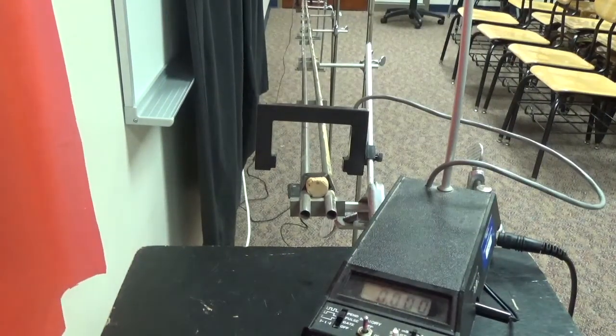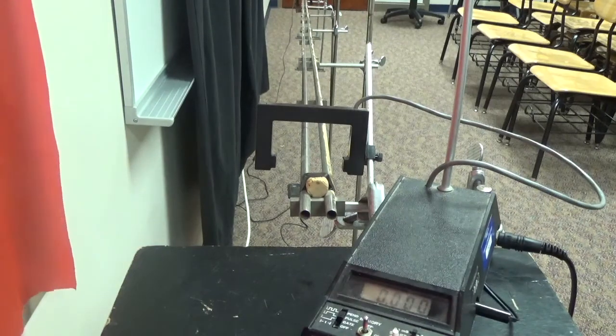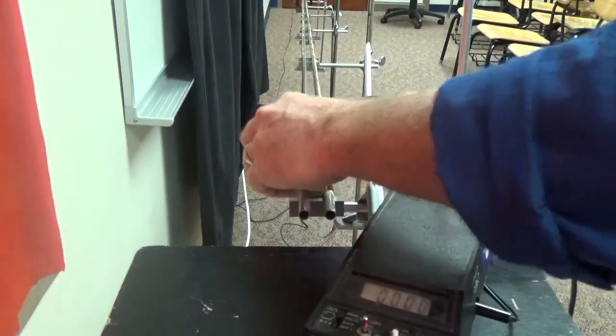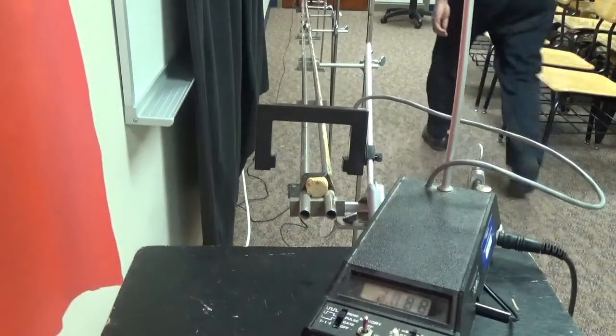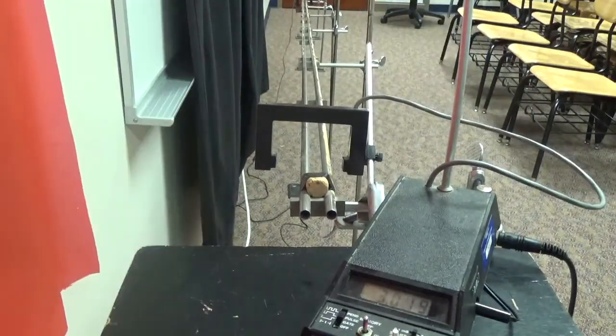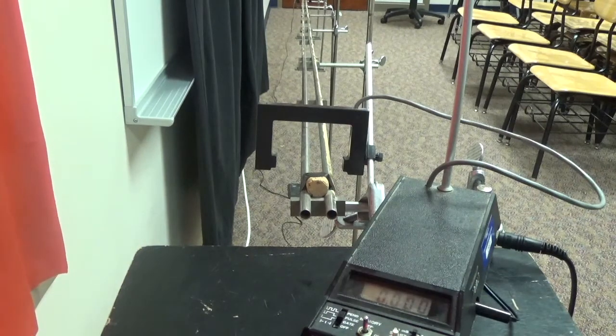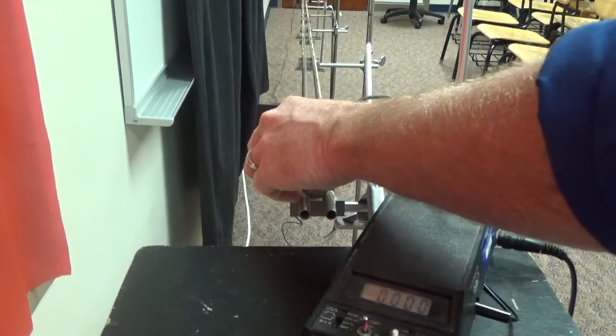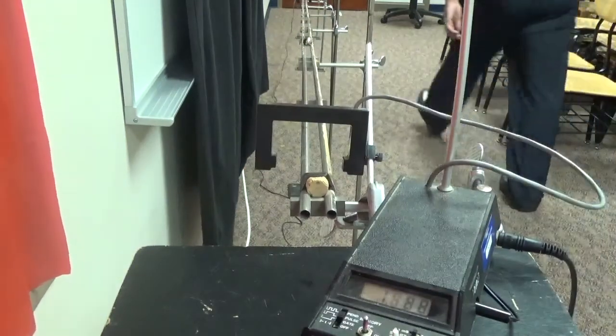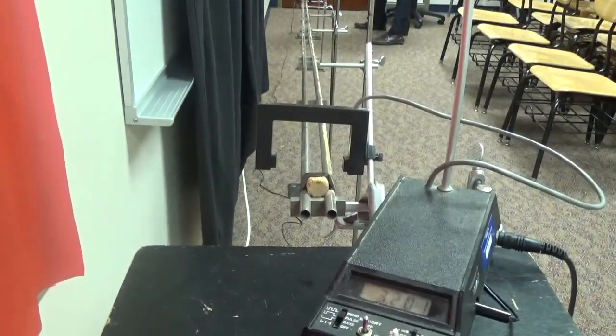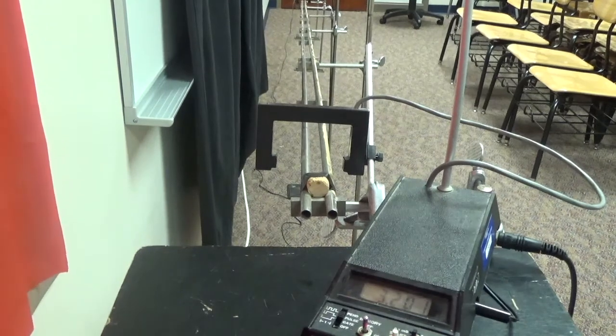2.826. 3.7 meters. 3.019. 4.2 meters. 3.201.